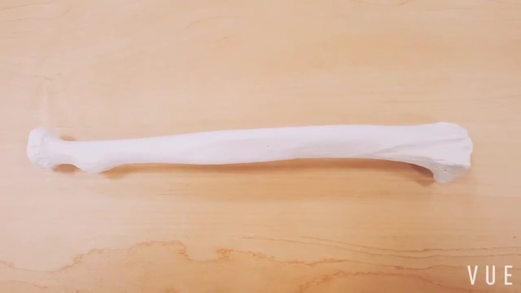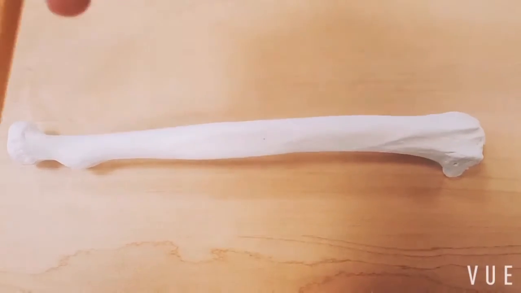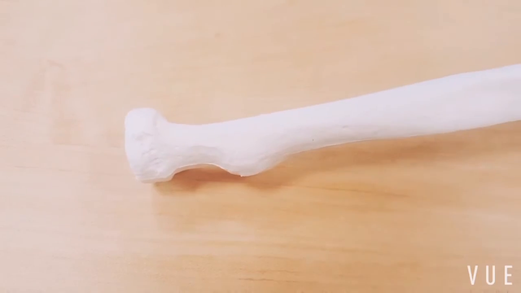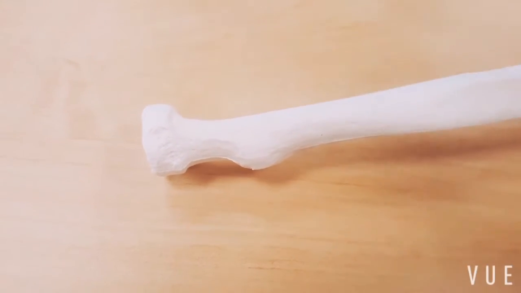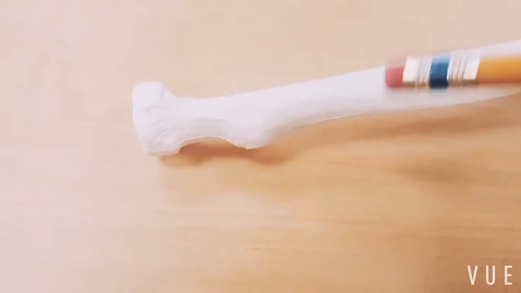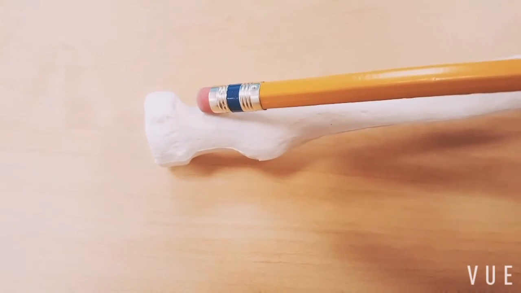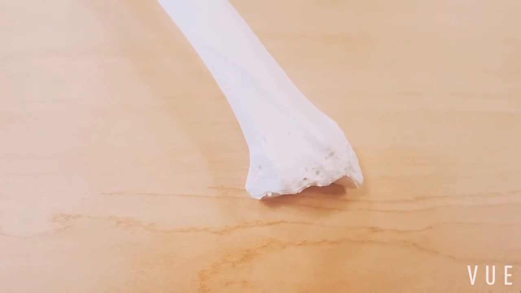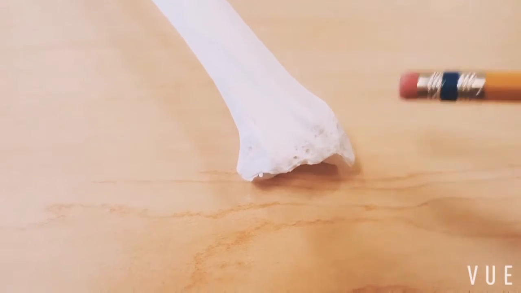Here's our radius. Note that the head of the radius is on the proximal end, like normal. We've got the head with the articular circumference. We've got the radial tuberosity, and we got the neck. On the distal end, we look at this side. We have another styloid process right here.